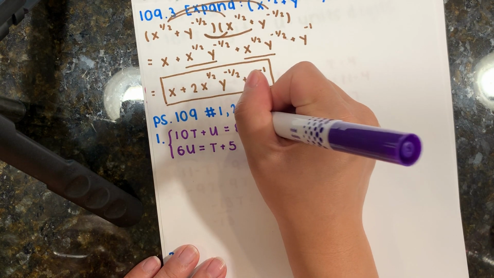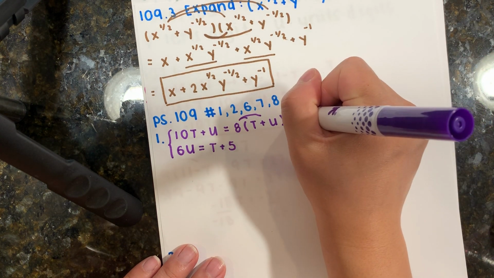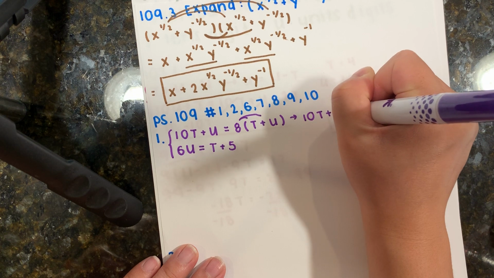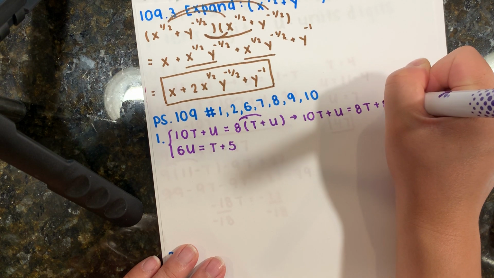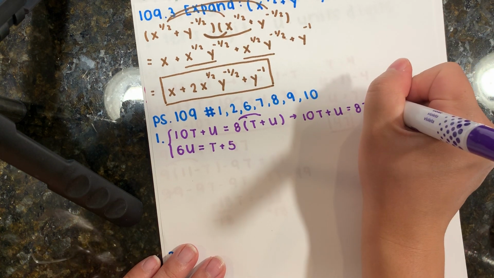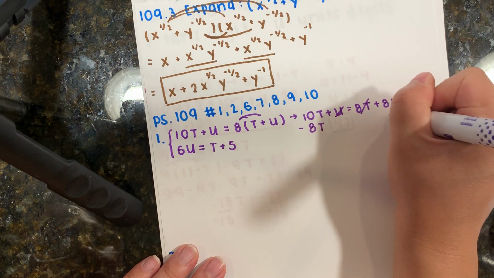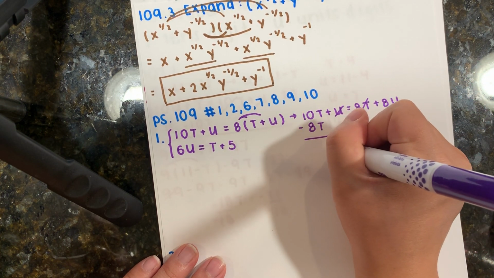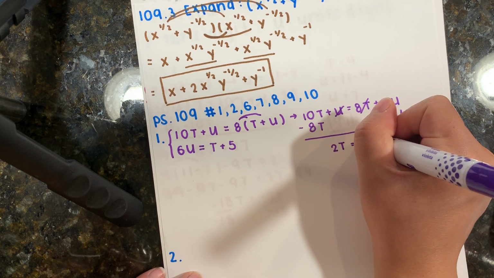Now what I'm going to do is I'm going to distribute this and simplify. So that would be 10t plus u equals 8t plus 8u. So if I bring the 8t to the left, bring the u to the right, I'm going to get 2t equals 7u.